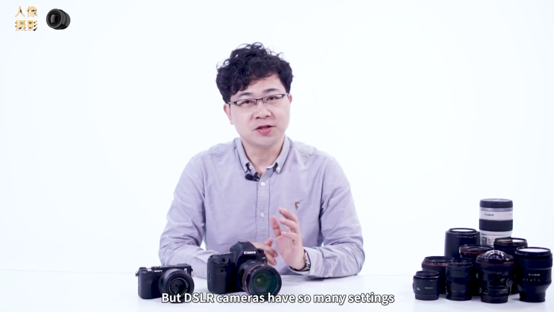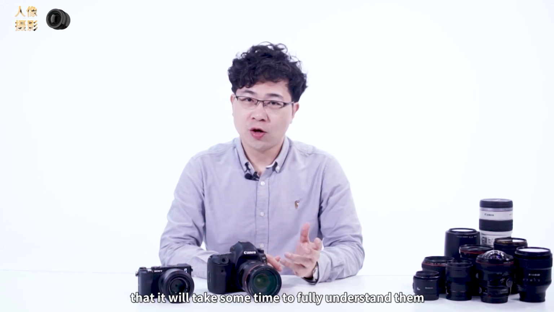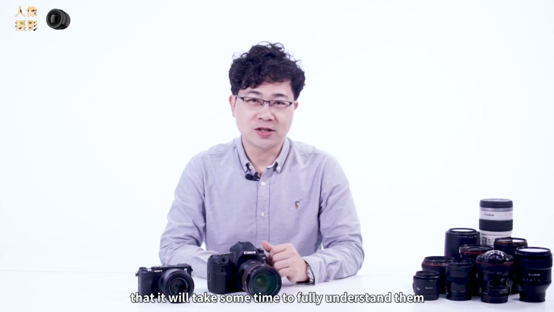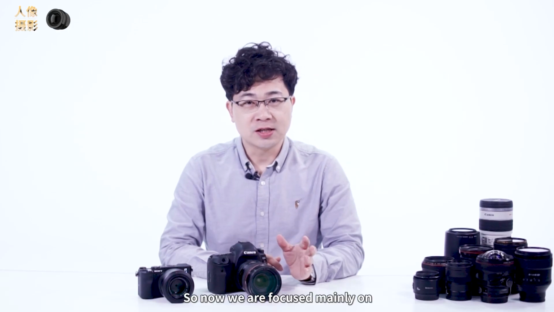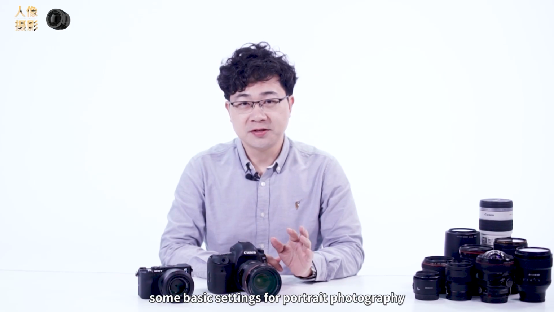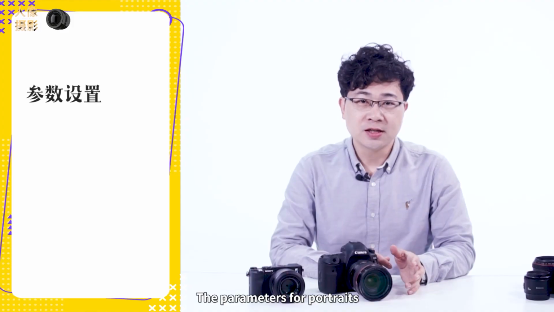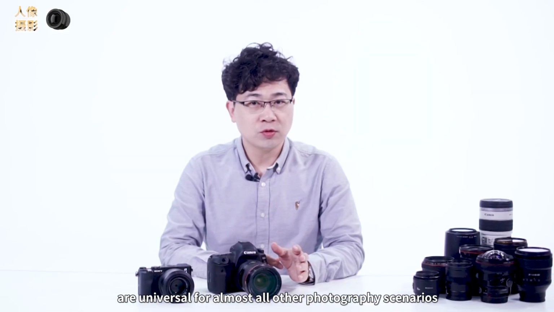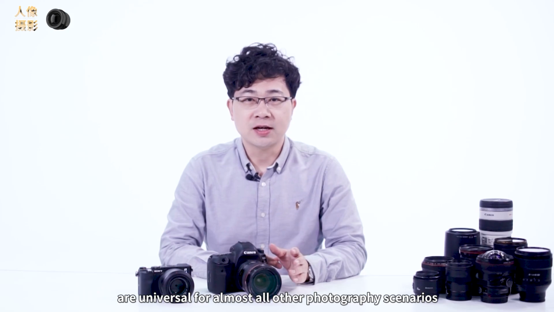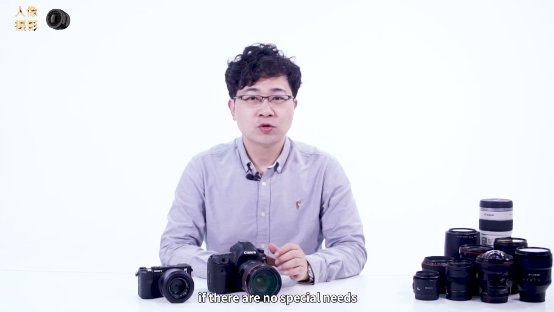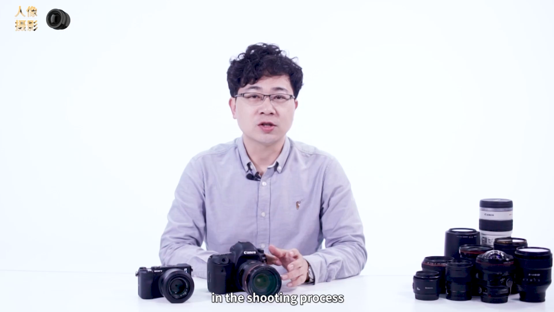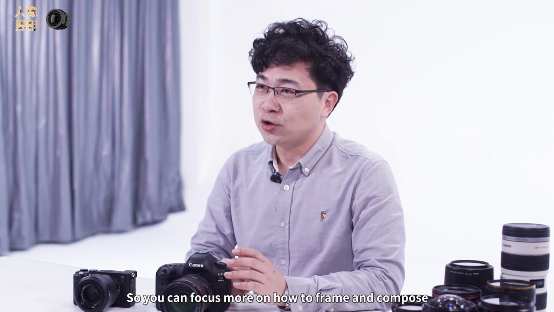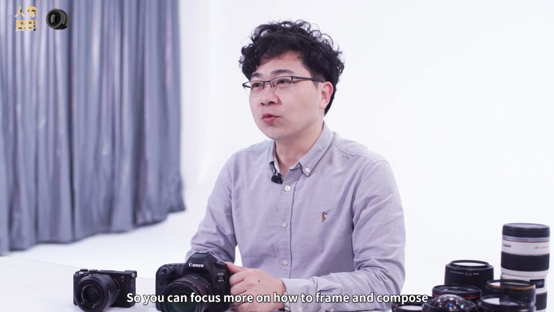But DSLR cameras have so many settings that it will take some time to fully understand them. So now we are focused mainly on some basic settings for portrait photography. The parameters for portraits are universal for almost all other photography scenarios. So if you get the settings done now, if there are no special needs, in the shooting process you don't need to spend too much time on the adjustment of parameters. So you can focus more on how to frame and compose.